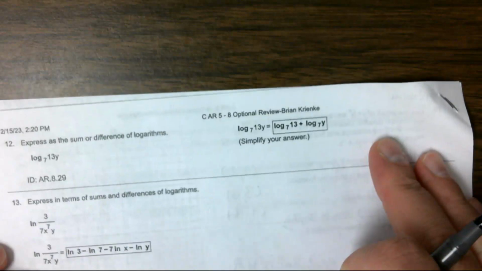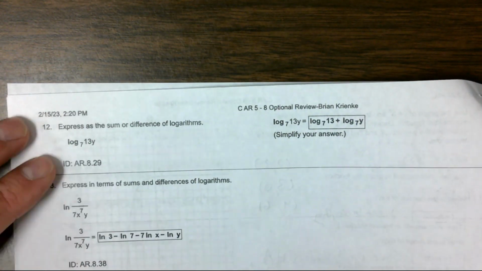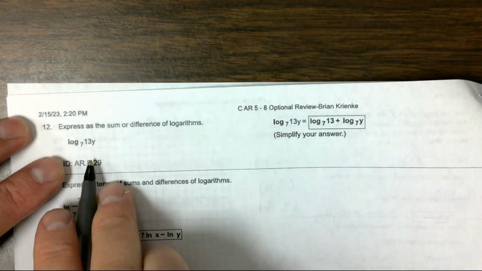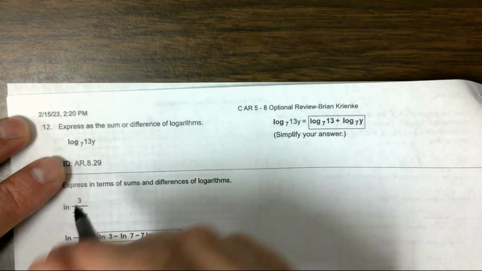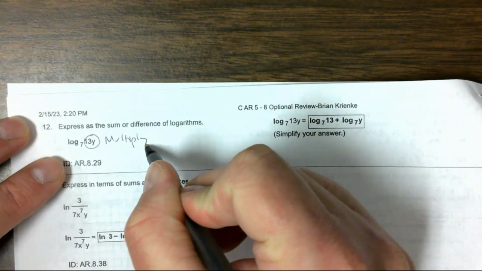Okay, now we have a few on rearranging. So the first thing is you're going to see that this is multiplying 13 times y.